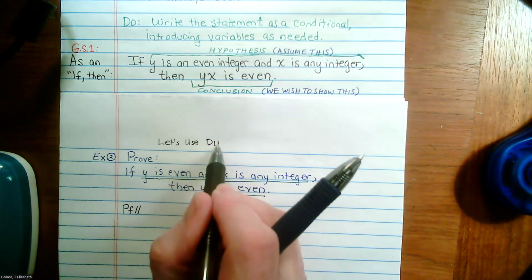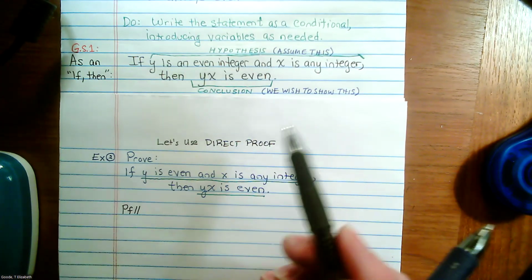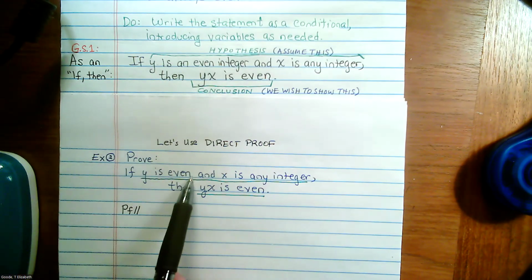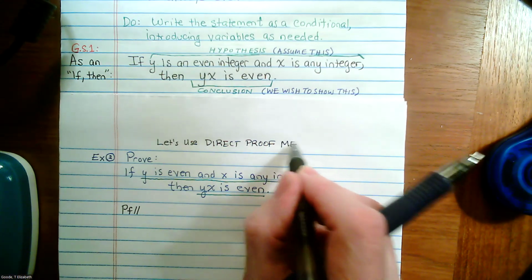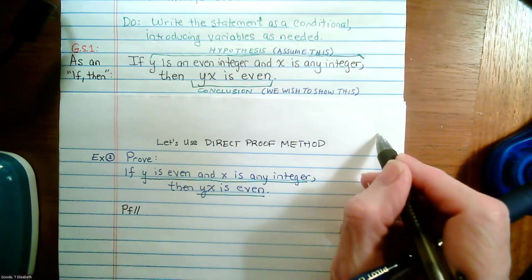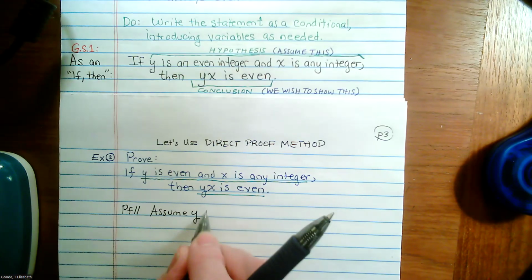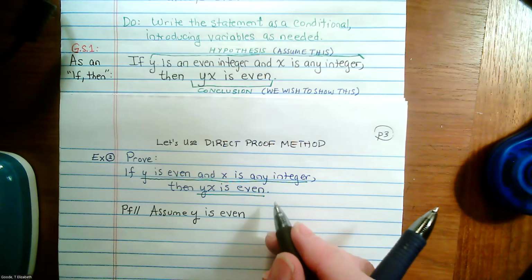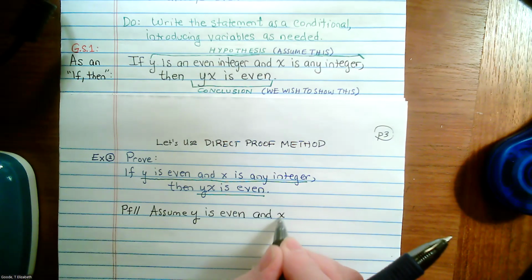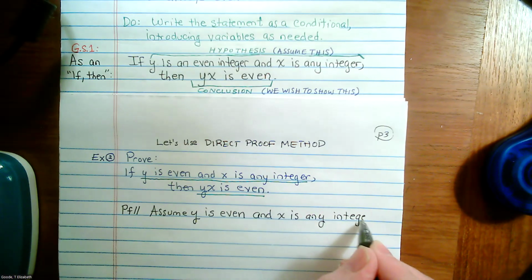The hypothesis, namely. And for the direct proof method, the hypothesis is our y is an even integer, or y is even, and x is any integer. So let's just assume it, and let's see how far we can get with it. Let's assume y is even, or you could say is an even integer. We know if we're saying it's even, we're saying it's an even integer. And x is any integer. So there's our hypothesis. That's the money that we are going to have in our hand momentarily.